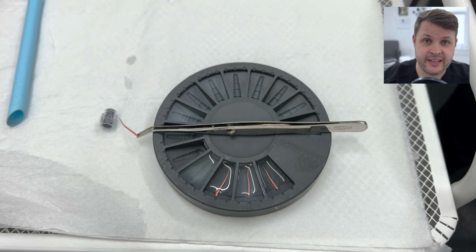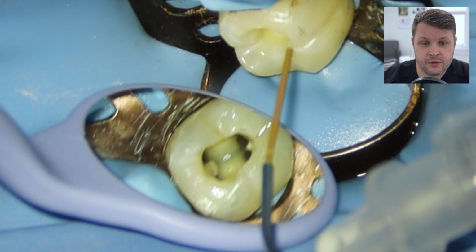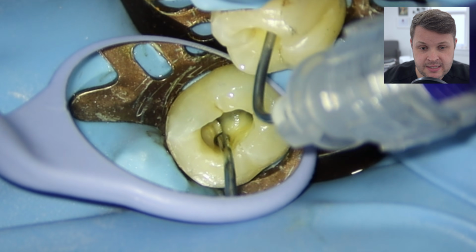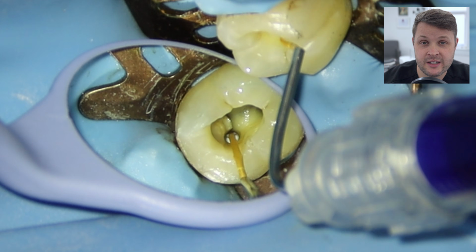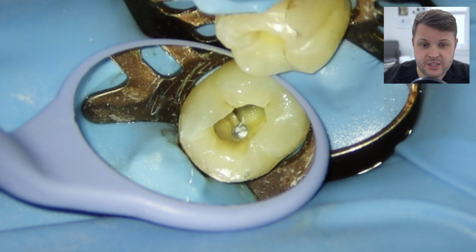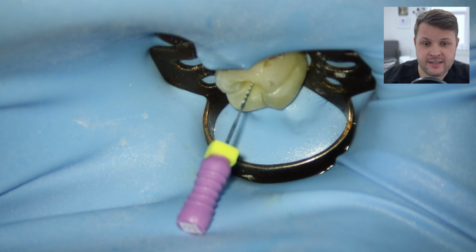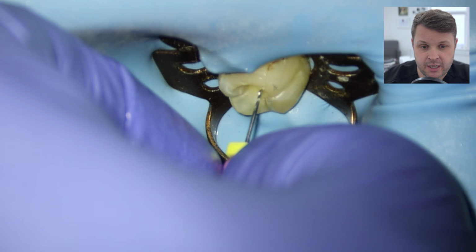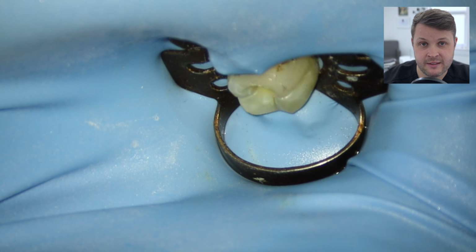Then I move over to the canal, and I'm going to load the canal with my bioceramic sealer, maybe a third of the way in the coronal third. And now what I like to do is introduce a hand file into the canal. I never used to do this, but I feel like this gets rid of any vapor lock, and it also introduces the sealer into the full length of the canal space.